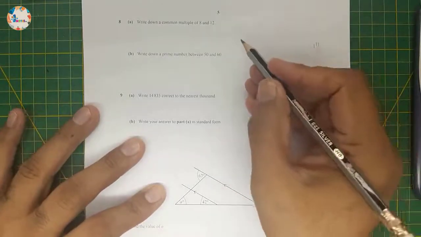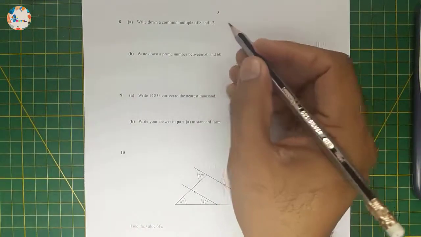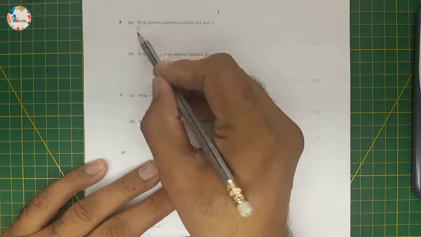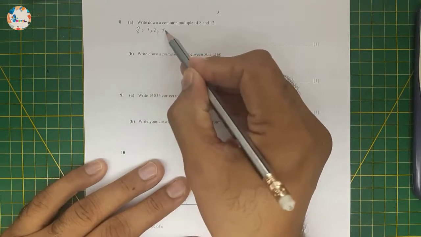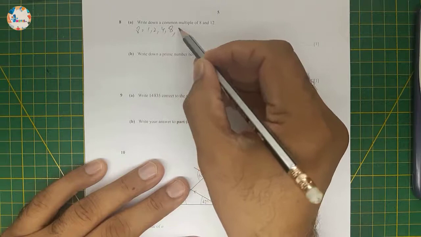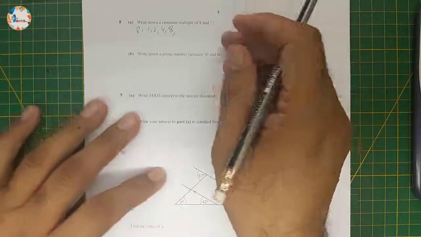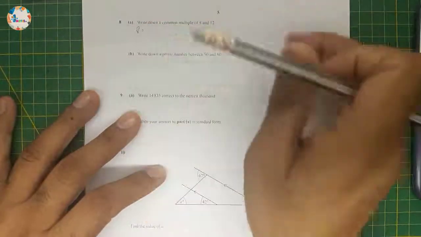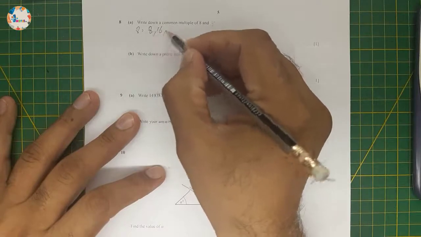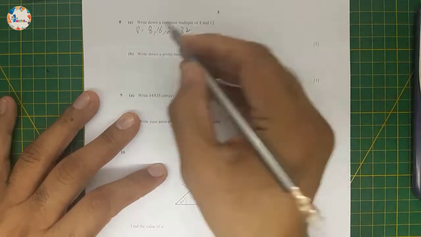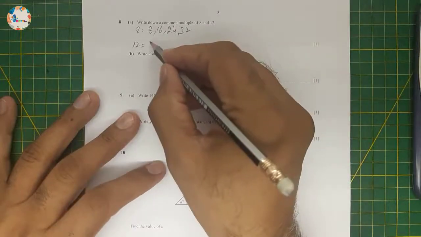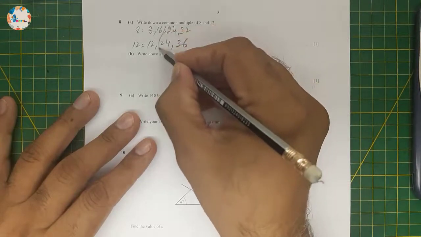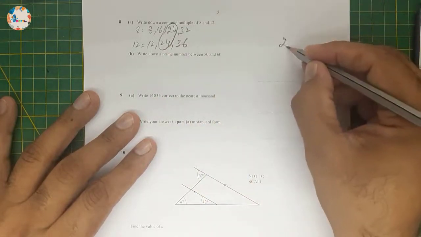Then question number 8. Write down a common multiple of 8 and 12. Multiples of 8 we can write as 8, 16, 24 and 32. And for 12, the multiples will be 12, 24 and 36. So 24 is the common multiple, so we can write 24 here.